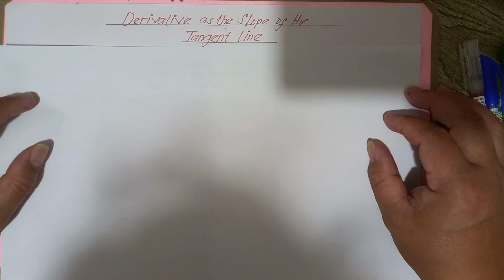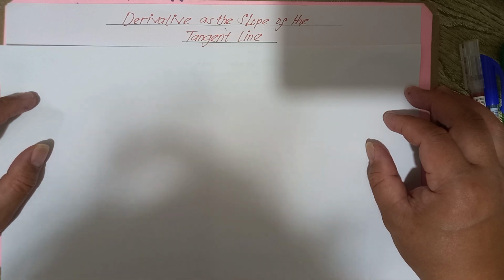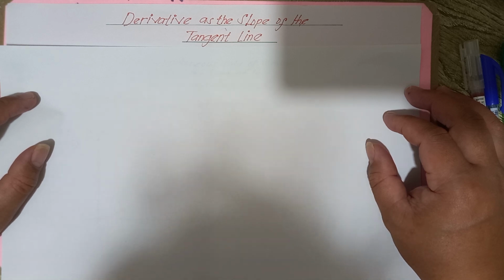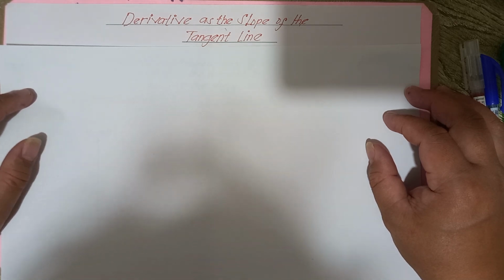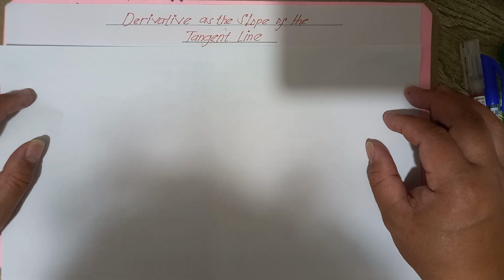Now the first term is differential calculus. Okay, now what is meant by differential calculus? The meaning of differential calculus is actually the study or the branch of mathematics that studies the derivative. So again, differential calculus is a branch of mathematics that deals with the study of derivatives. That is the very simple definition of differential calculus.